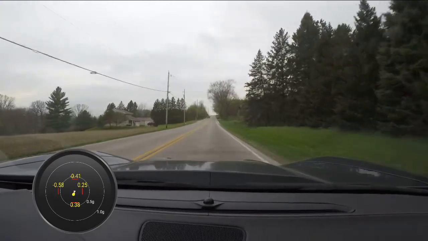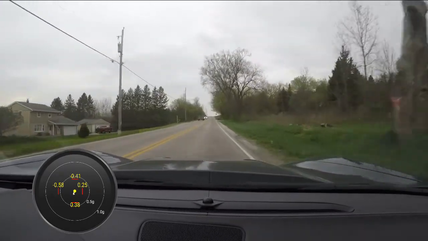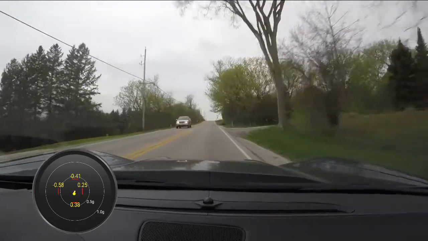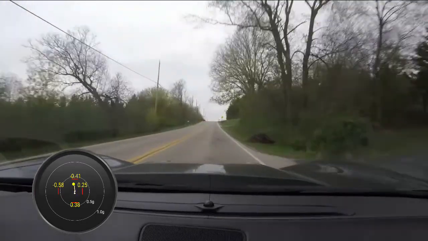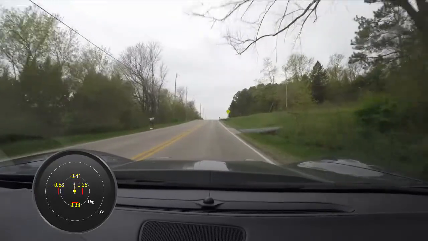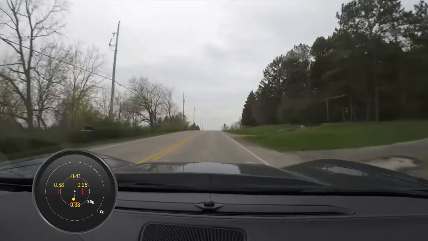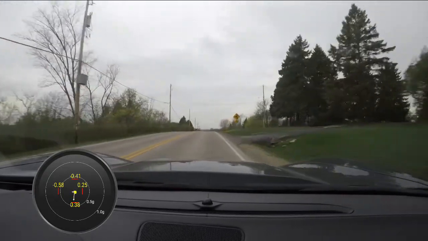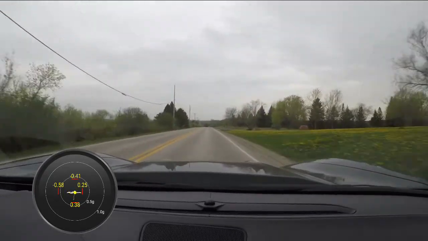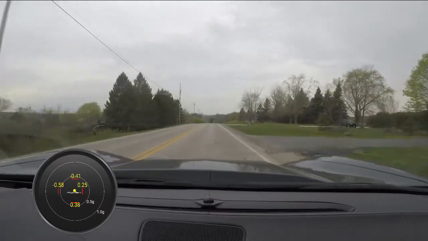As the dot moves around, that just shows the acceleration of the car. So if I hit the brakes right here, you can see the dot move forward. If I hit the gas, we can see the dot move backwards. And if I turn side to side here, you can see the dot moves side to side.